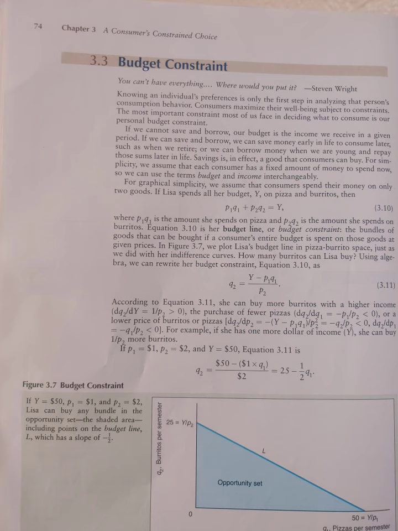On the graph, the vertical axis, we have Q sub 2, burritos per semester, and on the horizontal axis, Q sub 1, pizzas per semester.